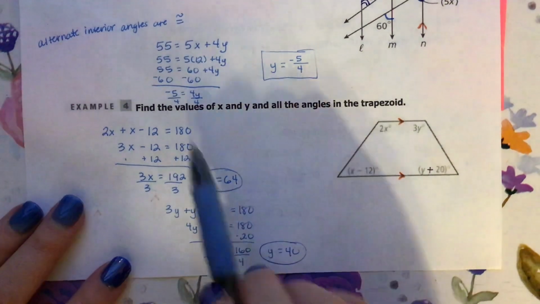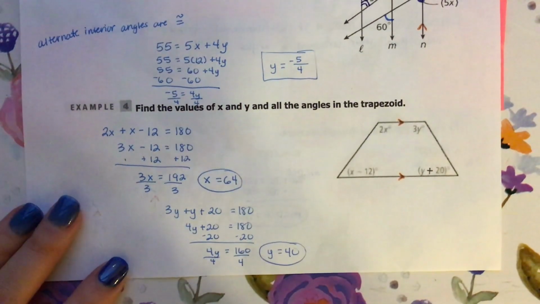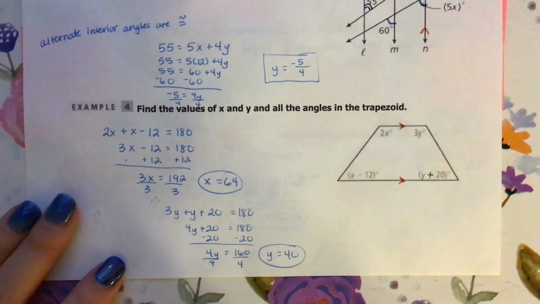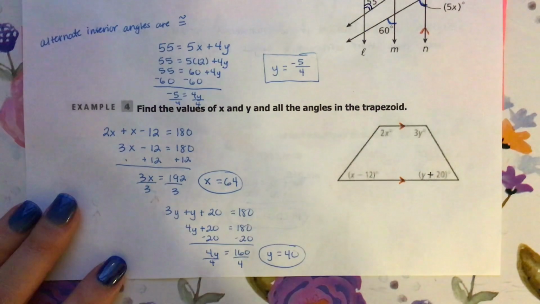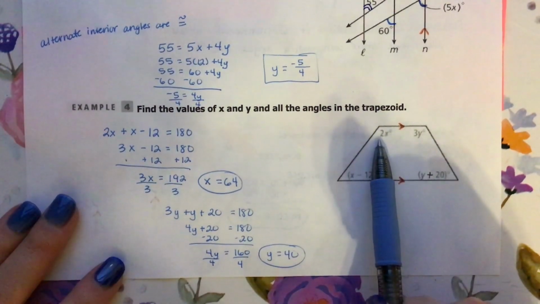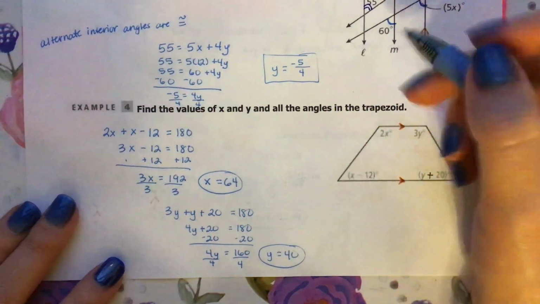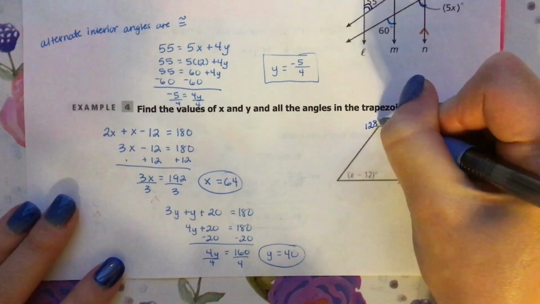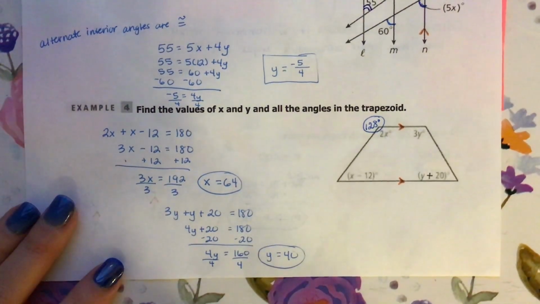So that was the first part, find the values of x and y. We also want to find all the angles in the trapezoid. So all we have to do now is to just take our values and substitute them in for each one. So what is 2 times 64? You can put it straight into your calculator, I don't mind. And I'm just going to do mine like this. I'm going to say this top one is 128 degrees, and I'm putting it right here beside it.